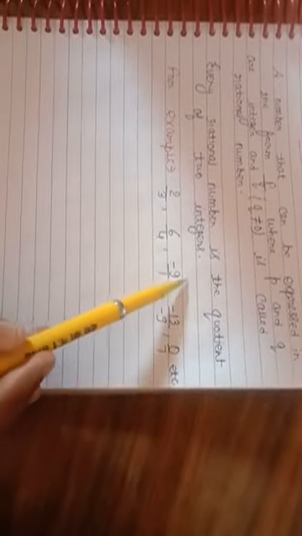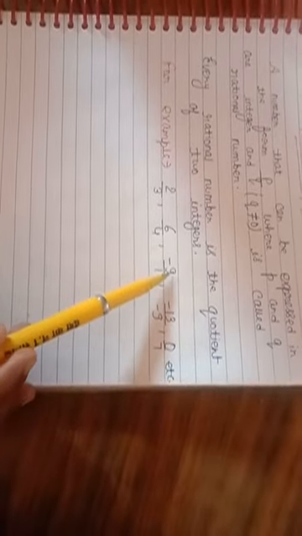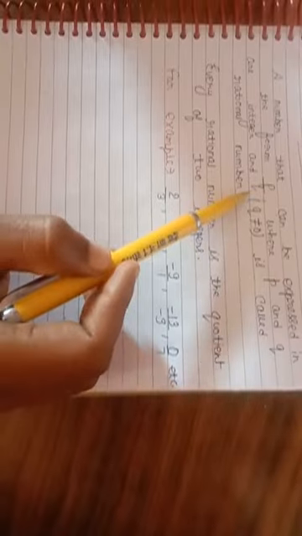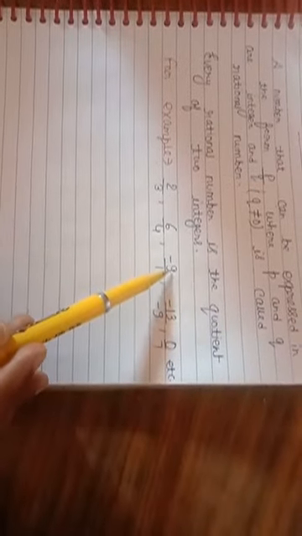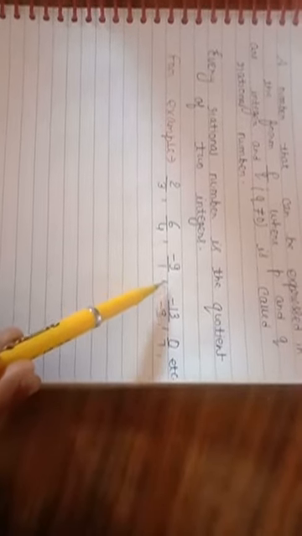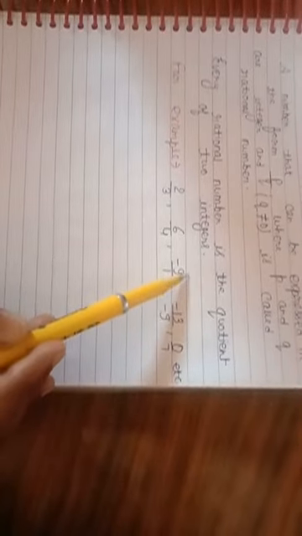Next example, minus 9 upon 1. This is also a rational number because it is also in the form of p upon q, and in the place of p, minus 9 is a negative integer, and in the place of q, 1 is a positive integer. So this is called a rational number.